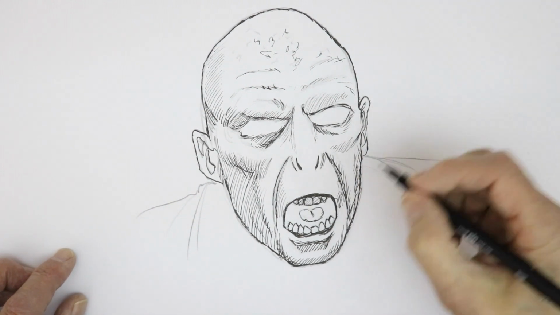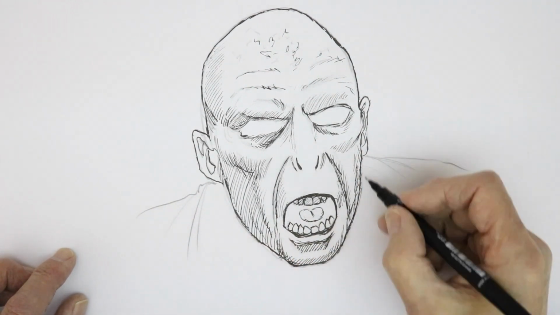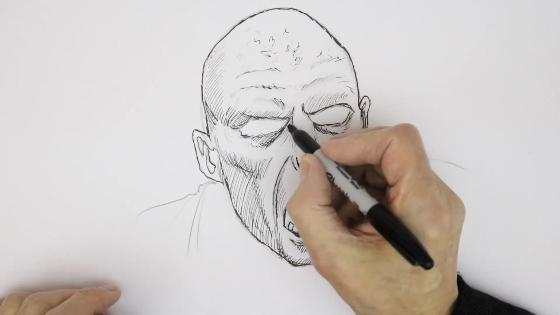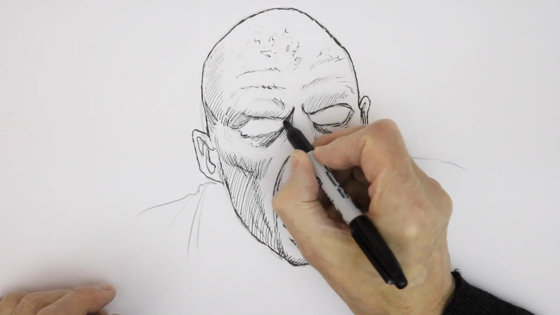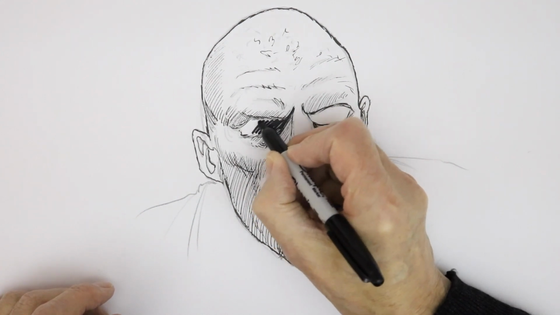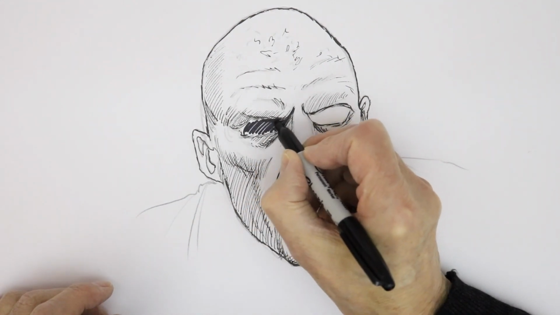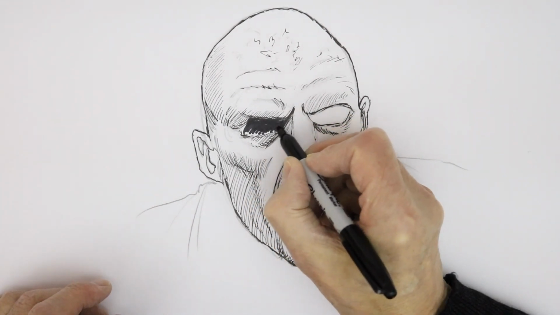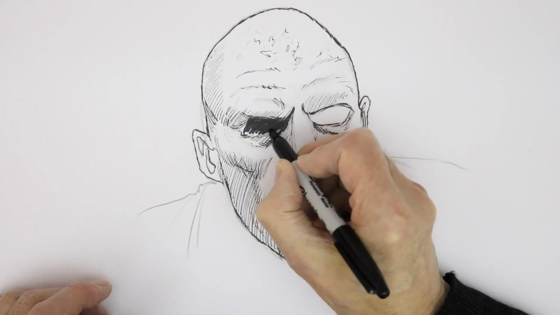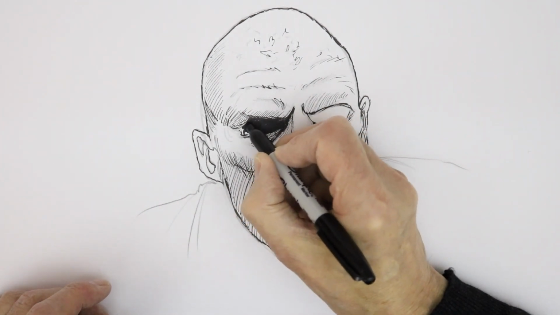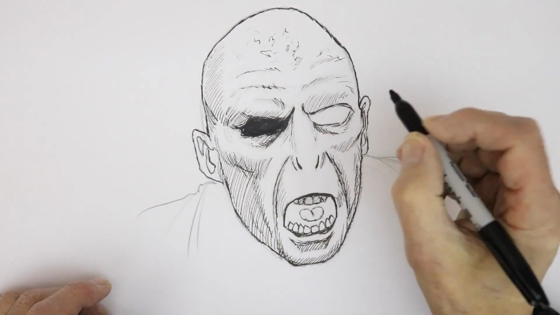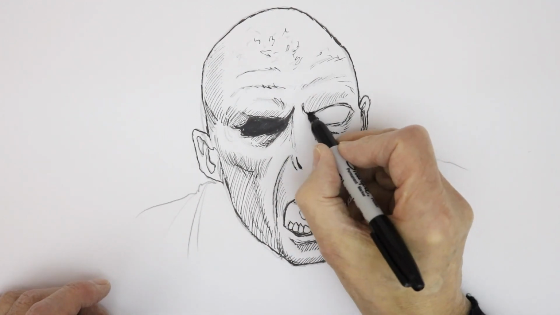Okay, right, I'm going to get a thicker pen now, and we'll put in some of this shading around here and also in the dark areas. Right, okay, we have a black pen now, and let's shade in these dark areas now. And you get a sense of the skeletal quality of Voldemort. Like that, okay, and this one too.